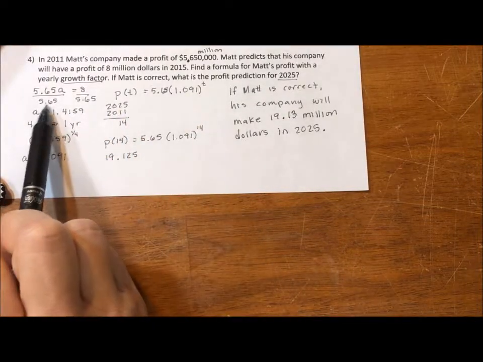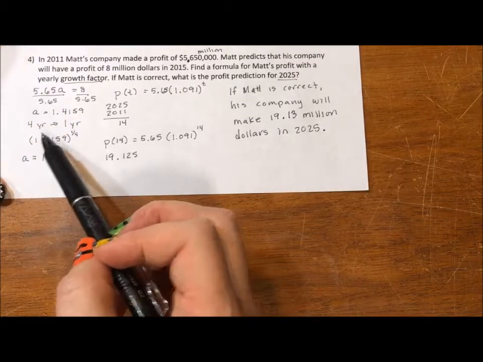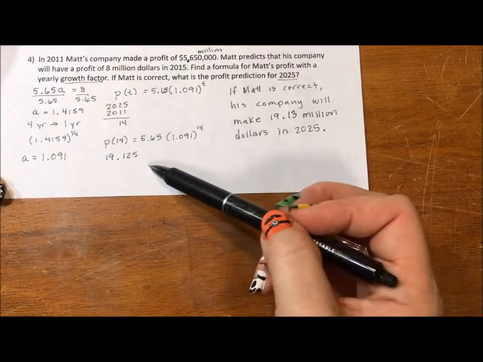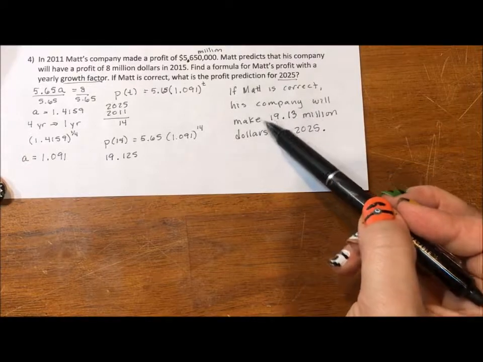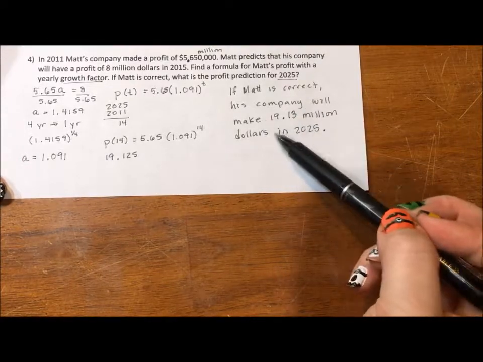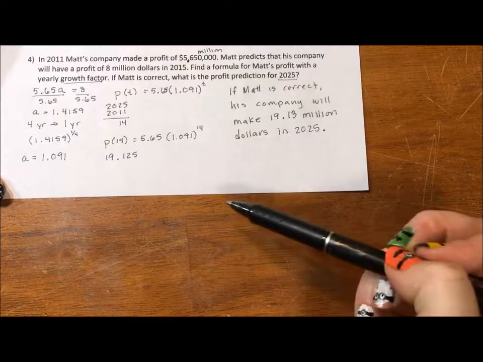I went down to 2 to match this one. I could have gone to 1 because there's a lot of rounded numbers going on here. But the whole point is I shouldn't take this all the way out. It's not appropriate. It's a prediction.